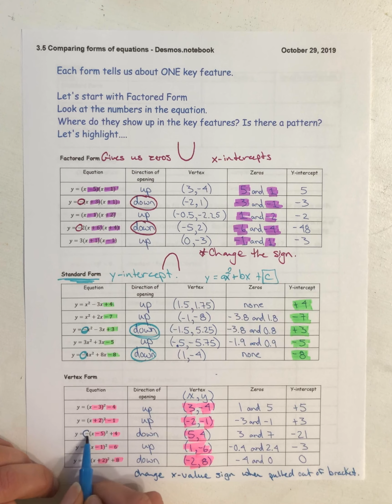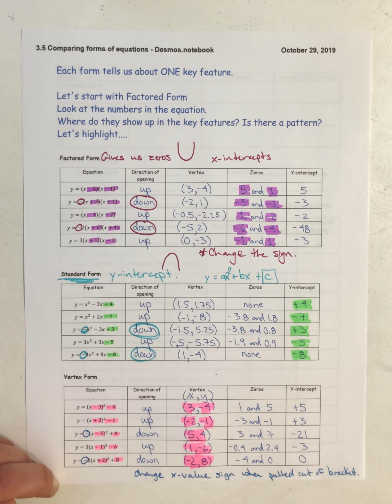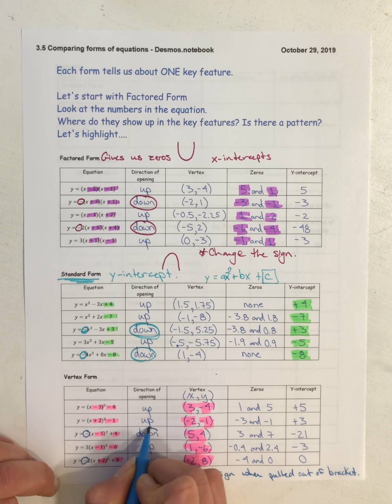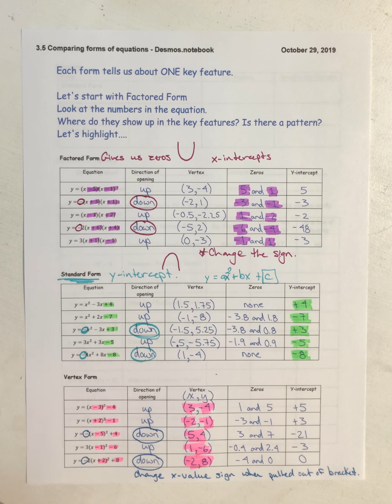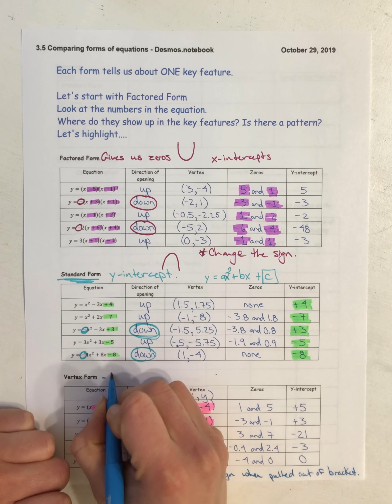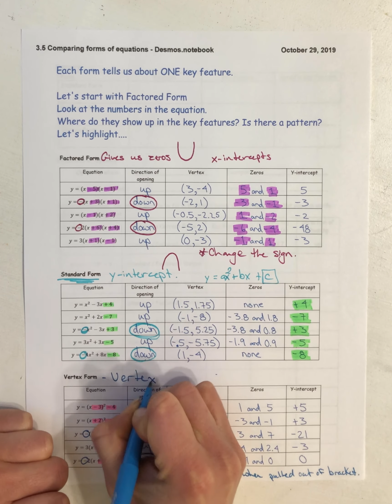And now we're gonna look at again how we're gonna figure out the direction. So if there's a negative sign in front of them, it means that our parabola is pointing down. If there's a positive sign in front of them, it means our parabola is pointing up. Okay? So our vertex form gives us our vertex.